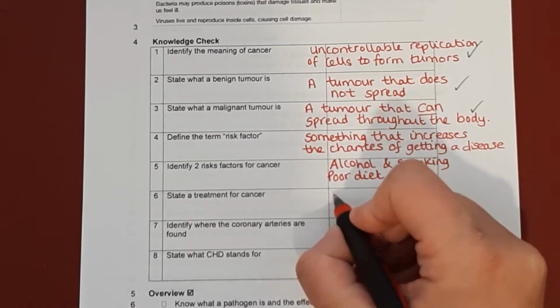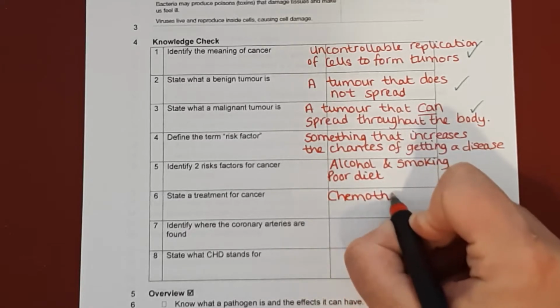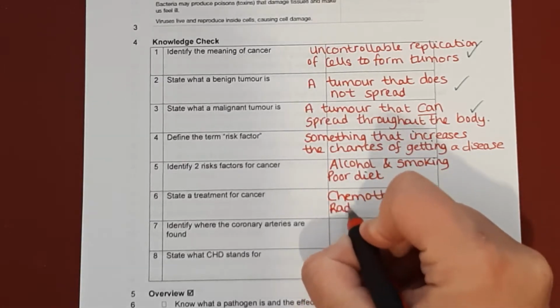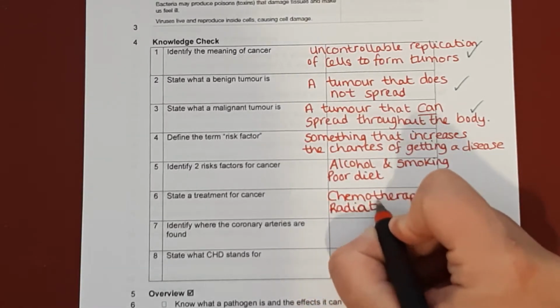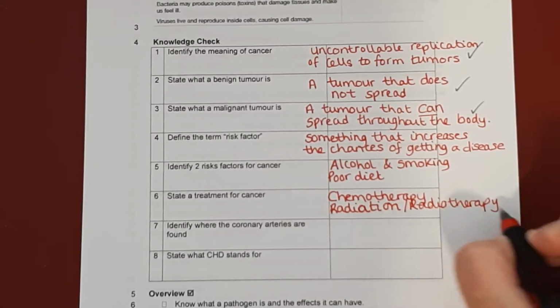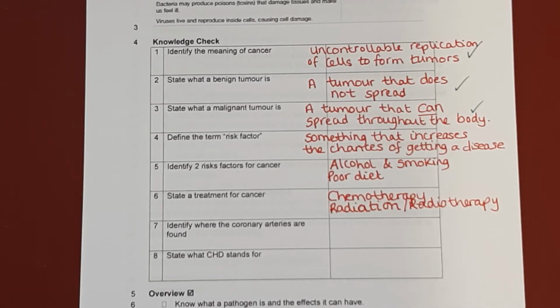So there are 3 potential treatments. The number 1 is chemotherapy. There can also be another type of treatment called radiation treatment. There's also palliative care, though it isn't a treatment that will cure or in any way improve the cancer. It will just improve the quality of life for the person with the cancer.